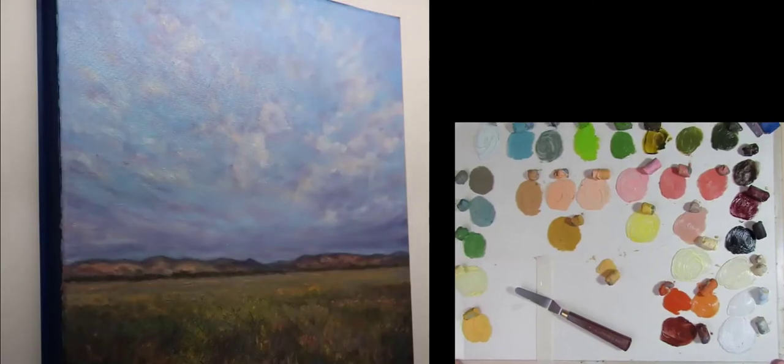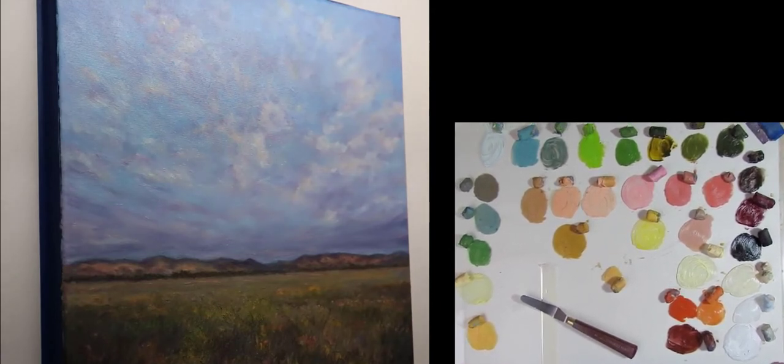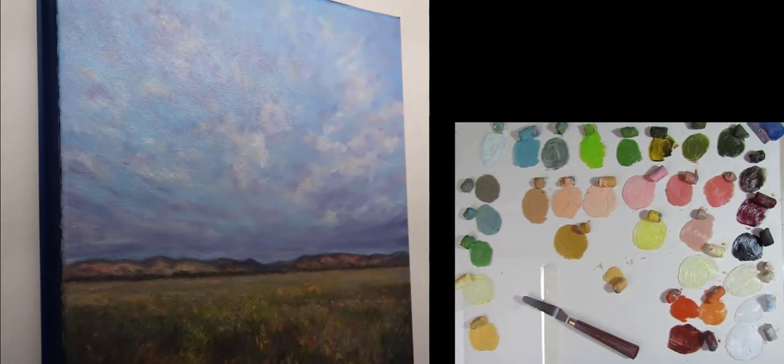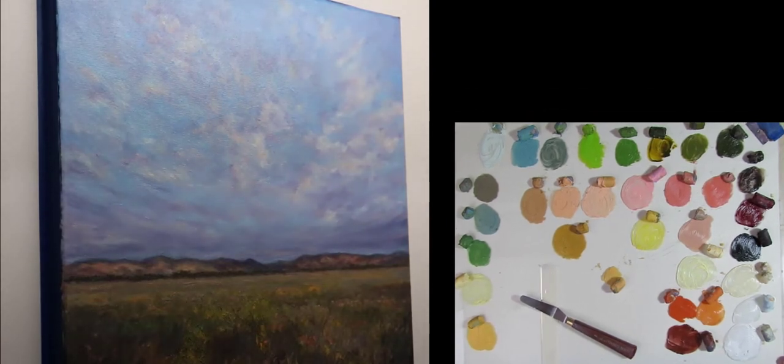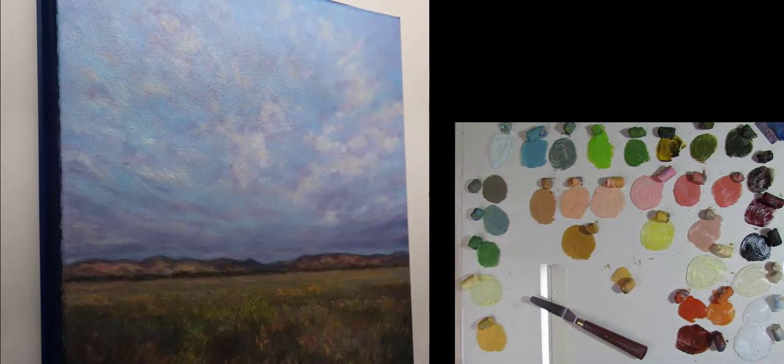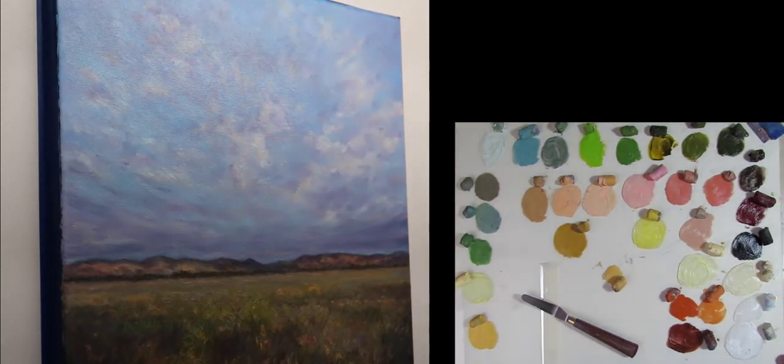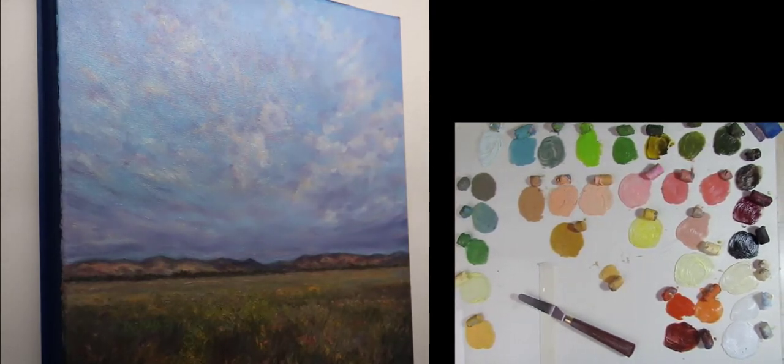Okay, so I've been messing around with my mixing palettes a little bit, because the last session I didn't really like mixing the paints on the back side of a palette paper, which is what I was doing. And so I went back to my glass palette, but as you can see, there's a little bit of glare, so I am just putting a little tape over that.